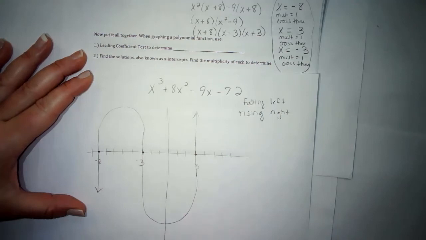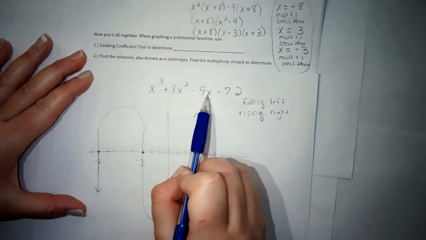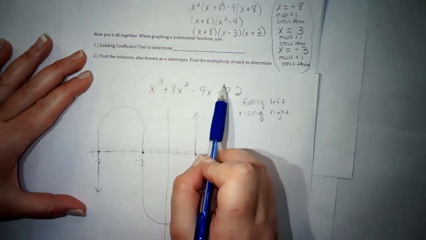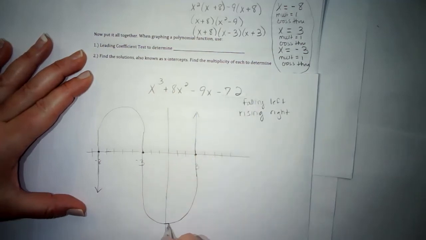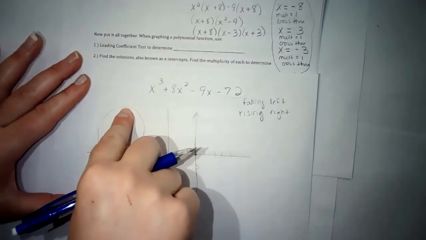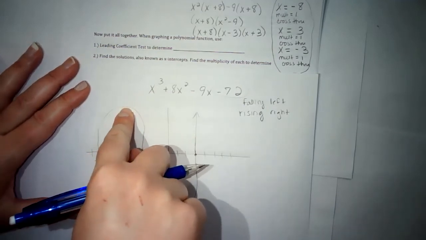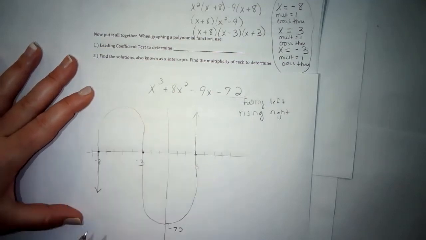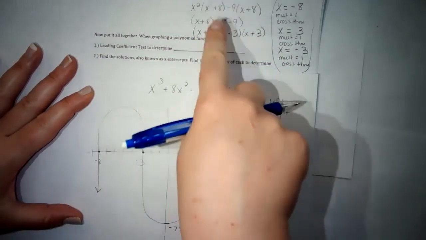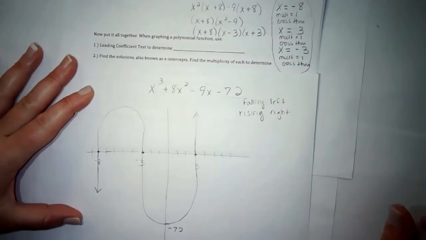Where do we make this bottom turn? That would be a y-intercept. So if I plug in 0 for x, I'm making this turn down here at -72. Now, the only thing we can't guess is where this turn is. We don't know, so you have to just imagine it. But this is a picture of this graph. And we did it completely by just thinking about the rules.